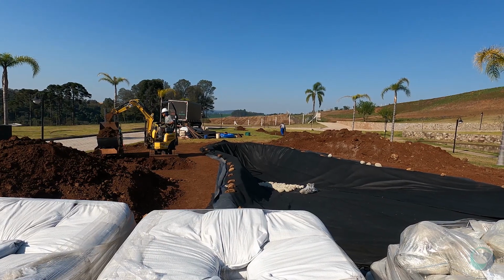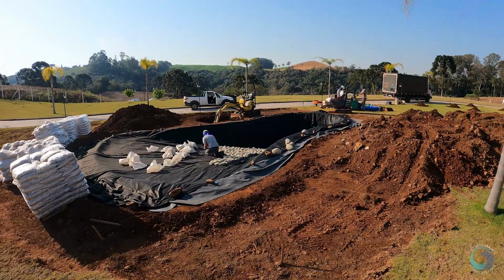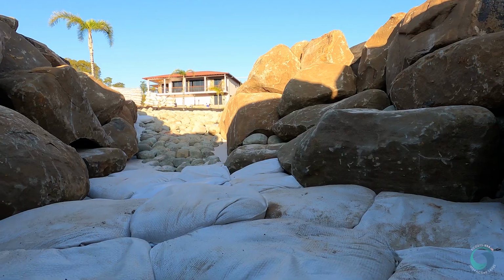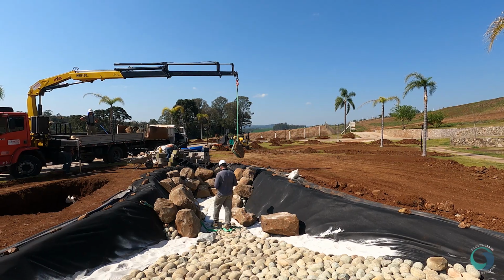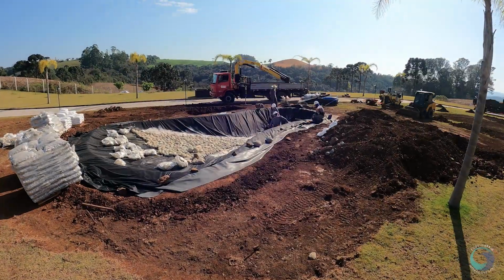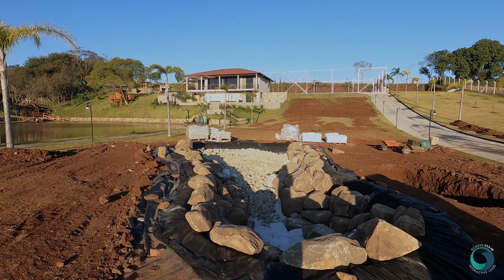Well, now let's move on to the finishings. For the side walls, we used larger stones that were placed one by one with the help of a crane truck. These stones must be interlocked to prevent them from falling and potentially harming people using the interactive lake. As for the bottom, it was covered with small stones and then sand.